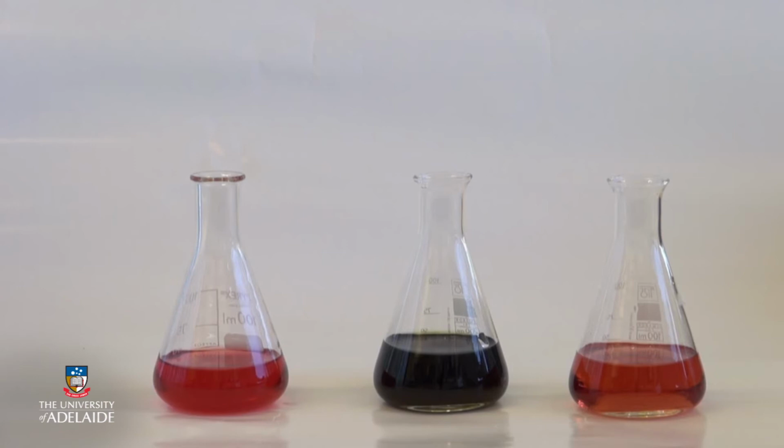At wine pH, anthocyanins are mostly colourless, with a proportion of red and purple forms, hence the colour of a young red wine. As wines age, they become more red-brown due to anthocyanins reacting to form new pigments.